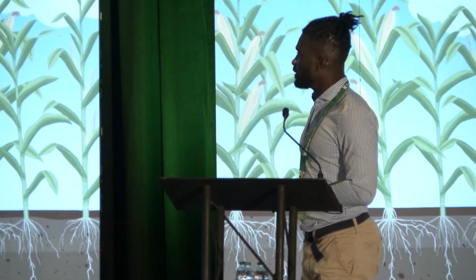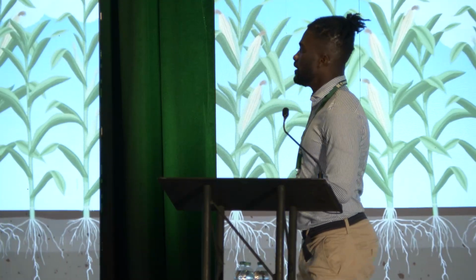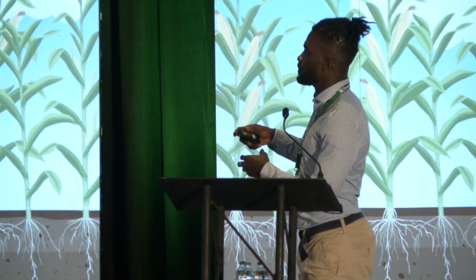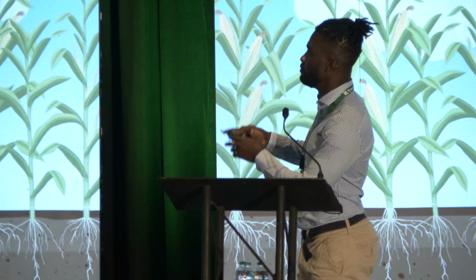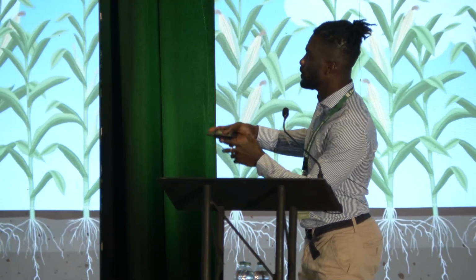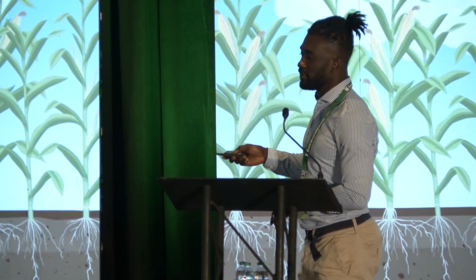More on the structural data, we have quantified taproot volume as a direct measure of storage root development. What we did was to generate a binary image from the raw data we acquired from the MRI, and then use a median filter to remove all fine structures like lateral roots, and the remaining part, shown here in orange, defines the taproot for us.